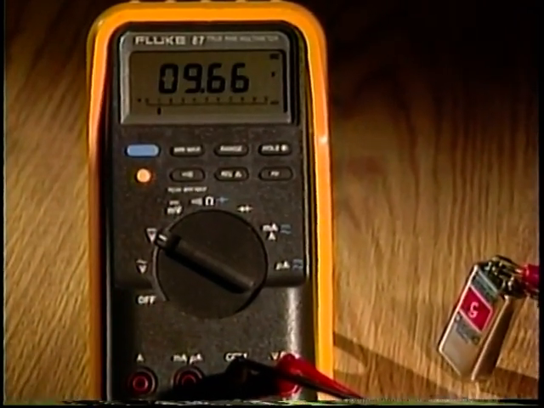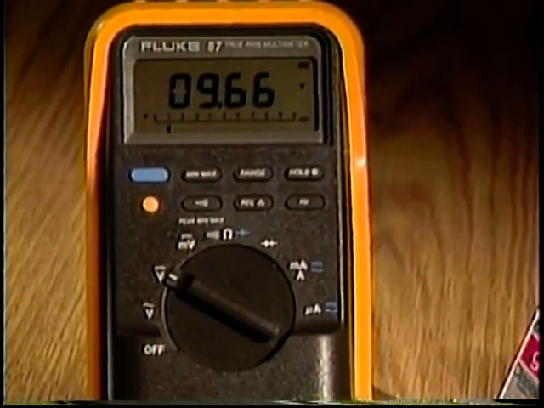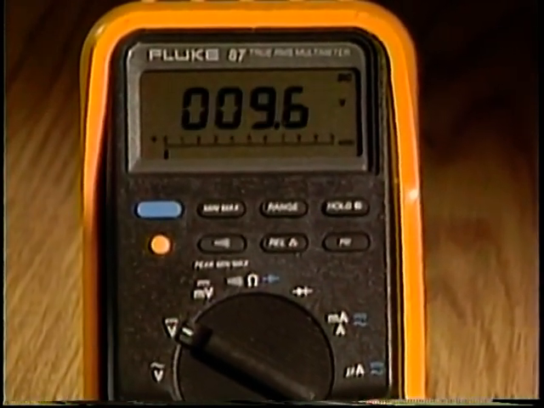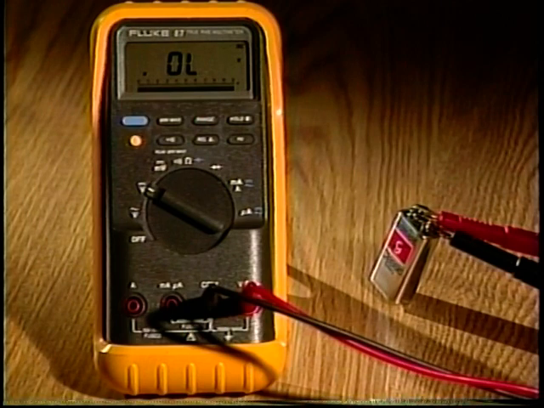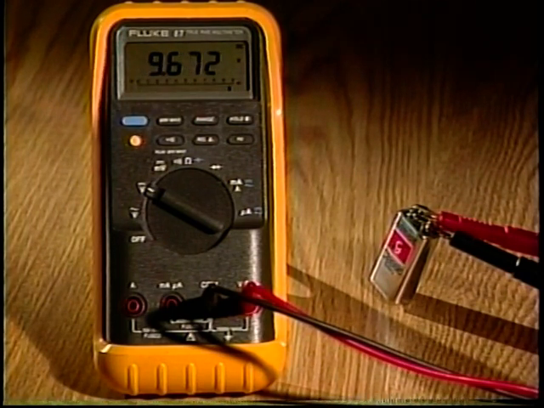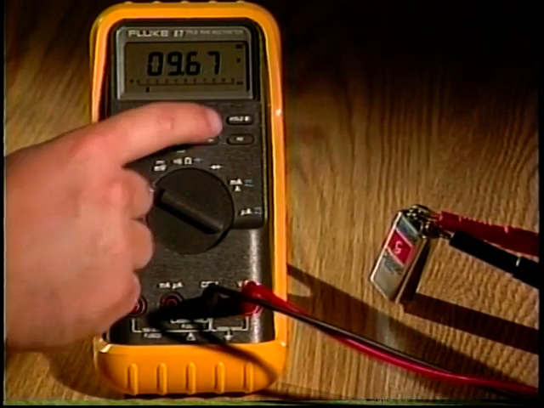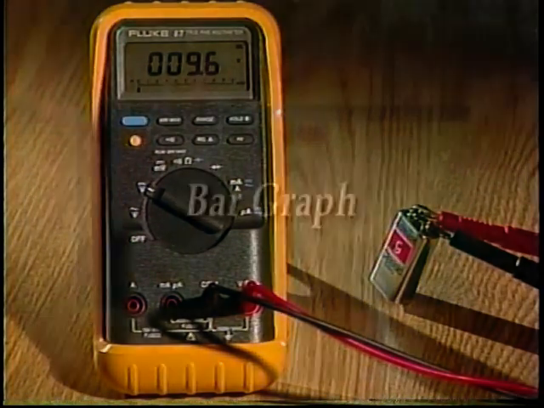For example, a 9.672 voltage level could be read using the 40 volts, 400 volts, or 1000 volts range. This voltage level would be displayed as OL on the 4 volts range, 9.672 on the 40 volts range, 9.67 on the 400 volts range, and 9.6 on the 1000 volts range.